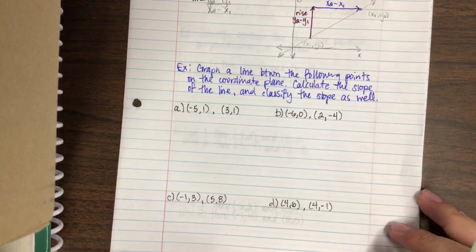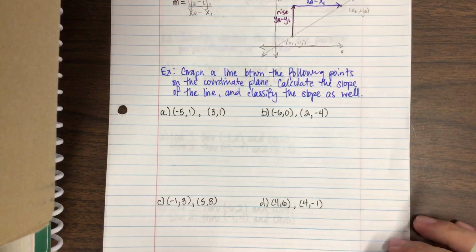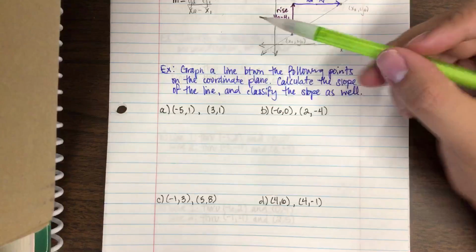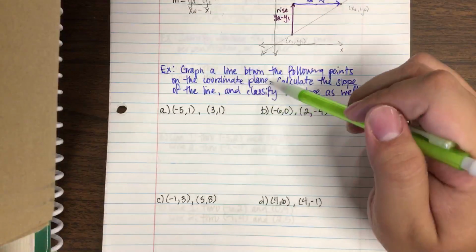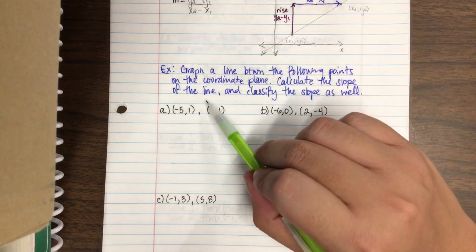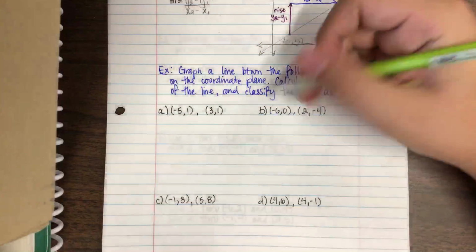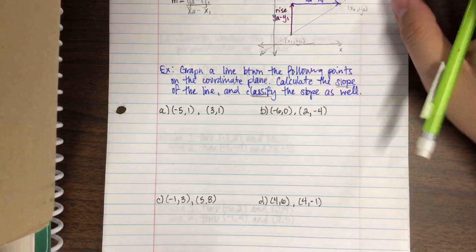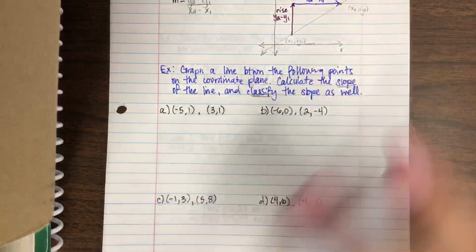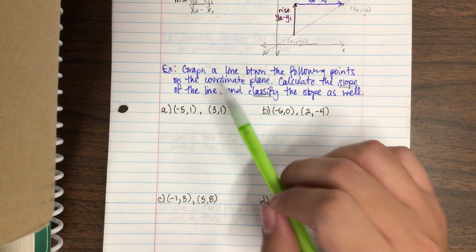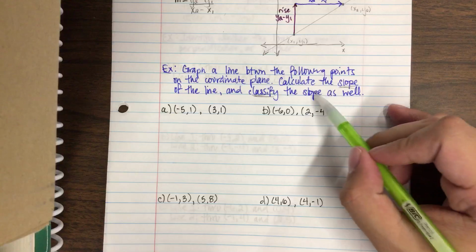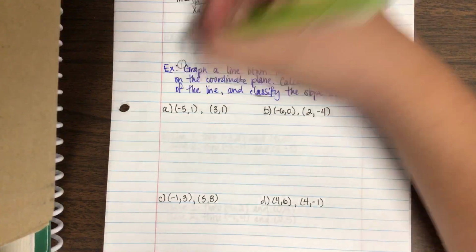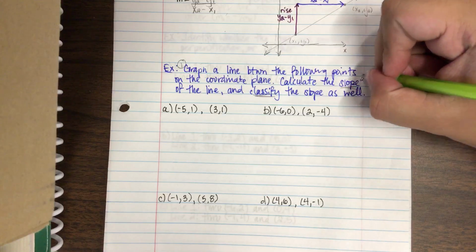So for our first example, go ahead and pause the video if you need to, and write down this right here. Given a line, graph a line between the following points on the coordinate plane. Calculate the slope of the line, so we're looking for slope. And we're going to classify the slope as well. We'll talk about what that means once we get to it. Okay, so we're doing three things actually. We're graphing the line, so we want to make sure we know how to graph our line still. And then we want to calculate our slope and classify it as well. So graph, calculate slope, classify.